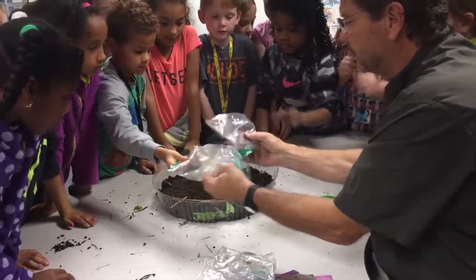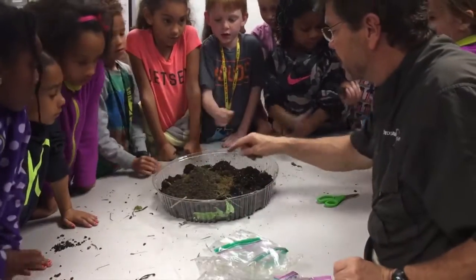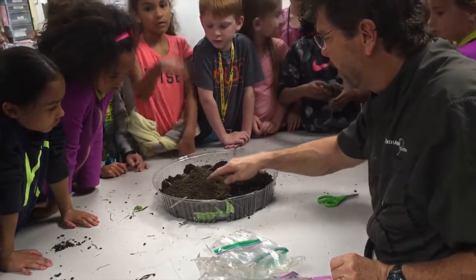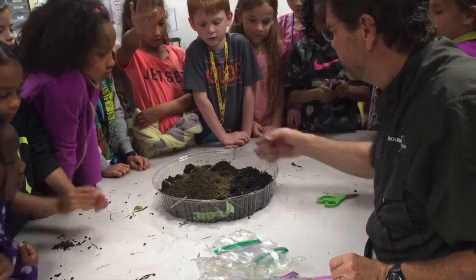You know that some people, soil scientists, collect soil from all over the world. Can you see the different colors here? Light brown, dark, dark, peat moss.